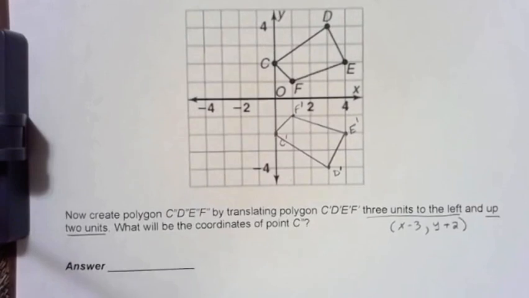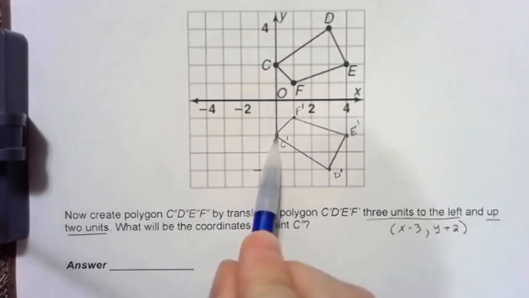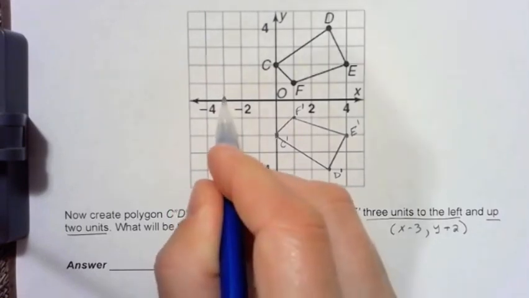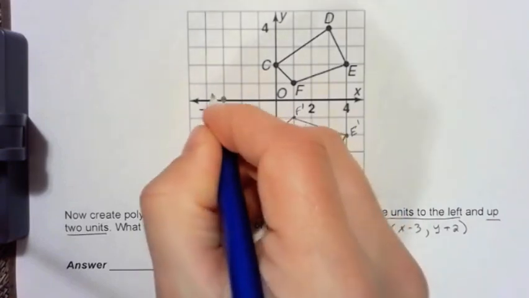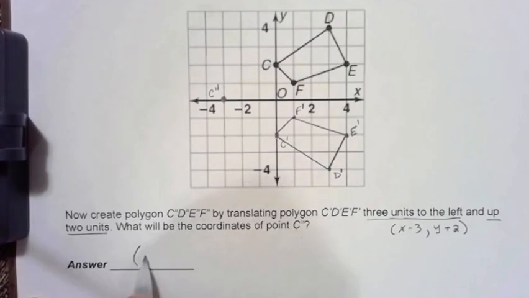Okay, so let's go ahead and do that translation first. Okay, so here is point C prime. Okay, we're going to translate it 3 units left, 1, 2, 3, and then 2 units up, 1, 2. Right here is C double prime, and that's going to be located at -3, 0.